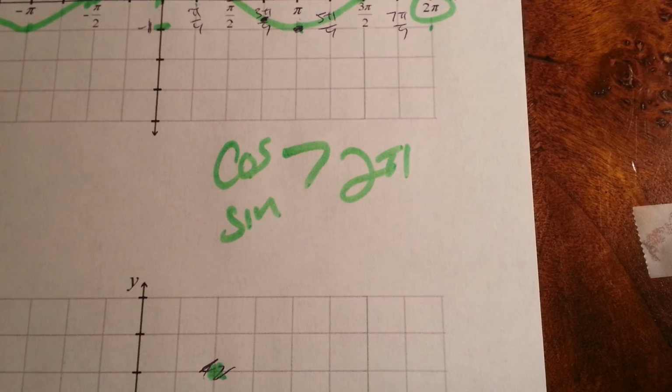So not a real intense 8 minutes, guys. That's all I want to spend. Be ready to go in the unit circle to graph these. We'll be changing the amplitude. Just want to get you ready to go tomorrow.